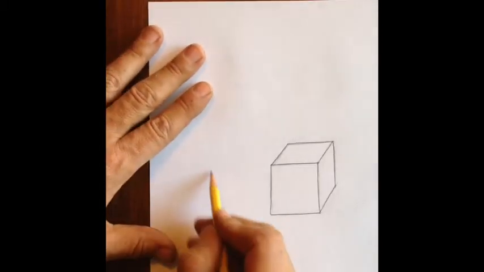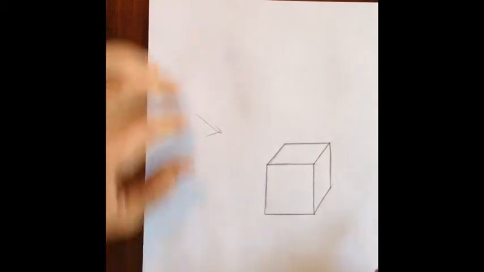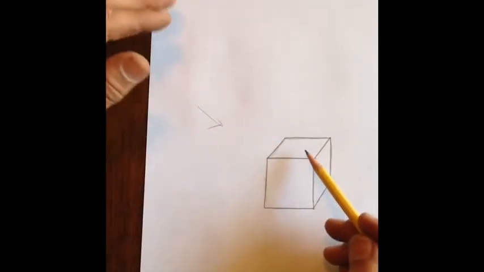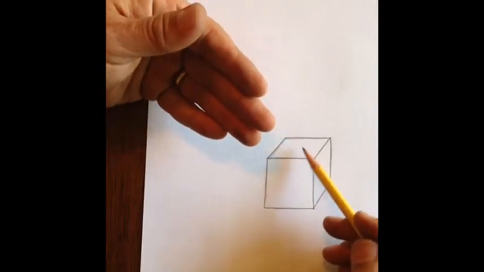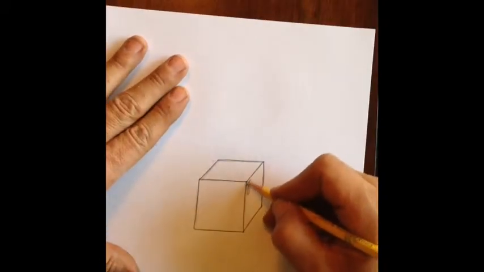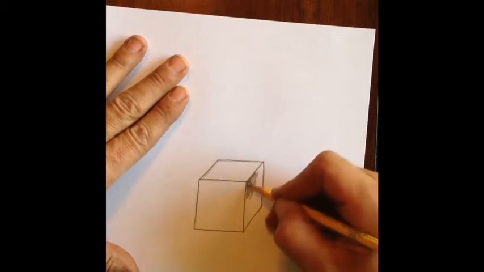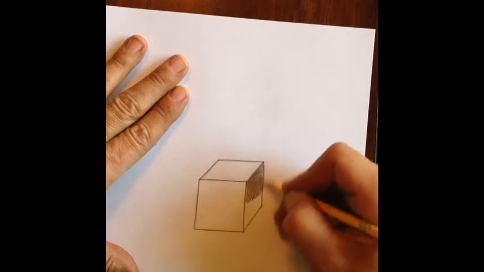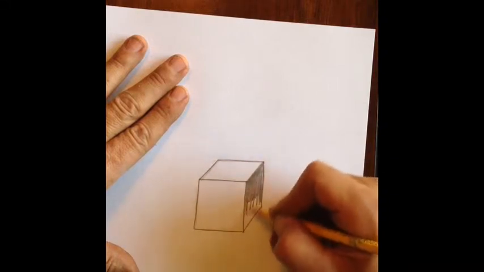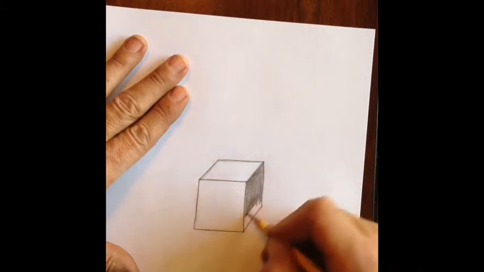Now let us say that the light is coming from this direction. This top of the cube is going to be exposed to more light. This not as much, and this hardly any. So let's start with this backside here. This backside would be fairly dark because it's not getting a lot of light. The light is pretty much blocked off by the cube itself. So we'll say this is a dark value.